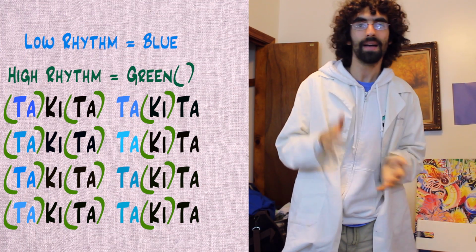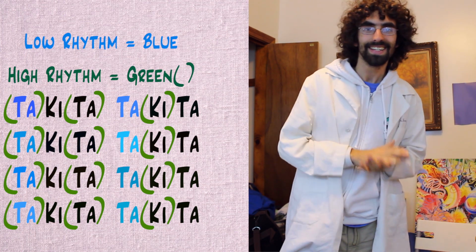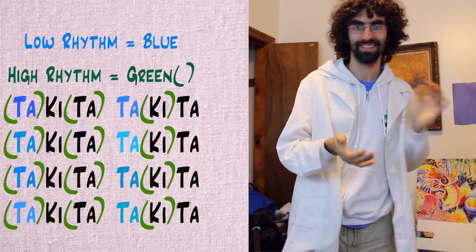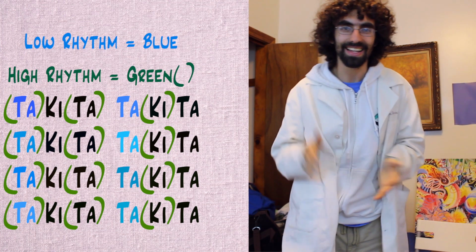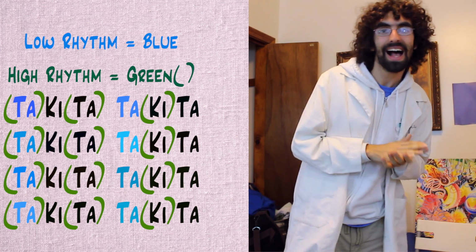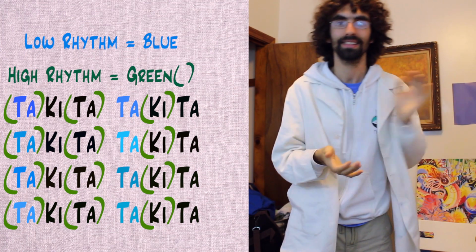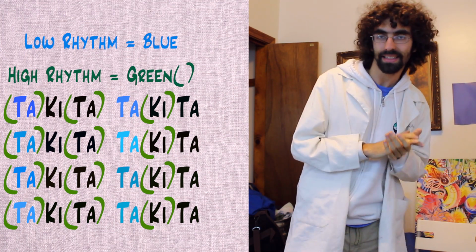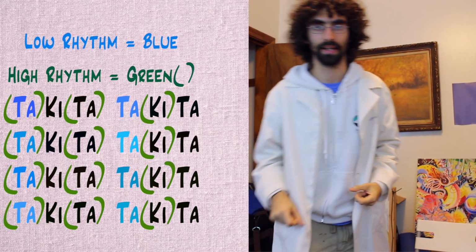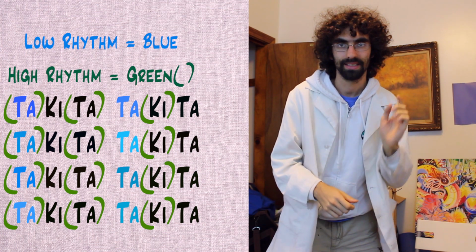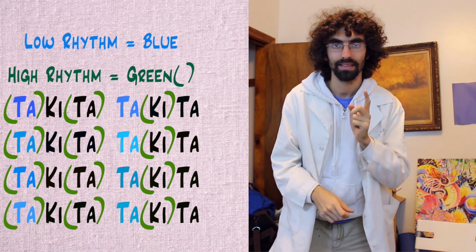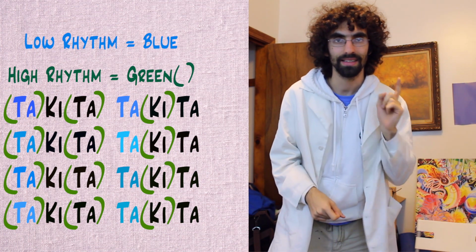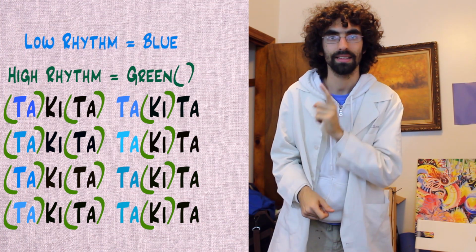Now, emphasize the blue tas more. Ta, ta, ta, ta, ta, ta. Let's do it super slowly now. Ta, ki, ta, ta, ki, ta, ta, ki, ta, ta.